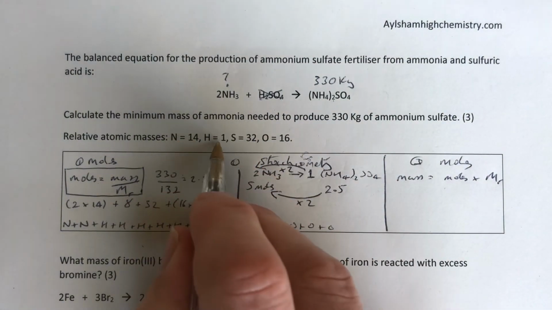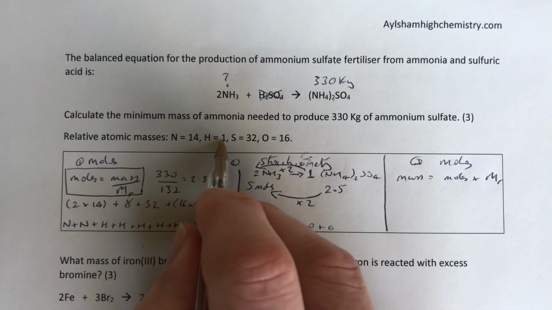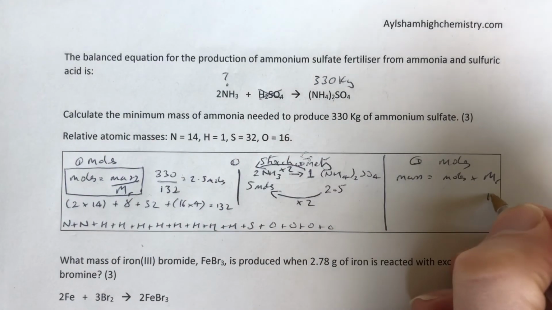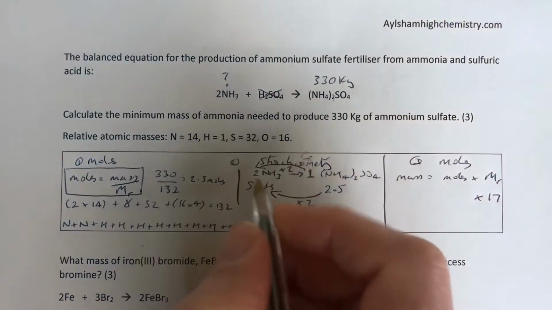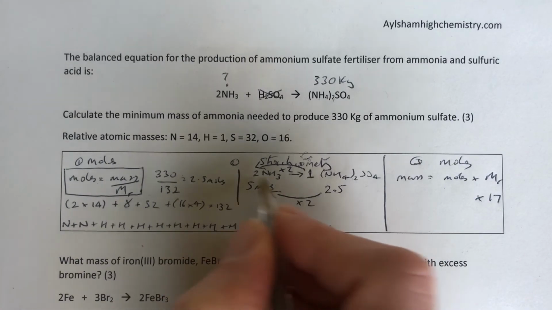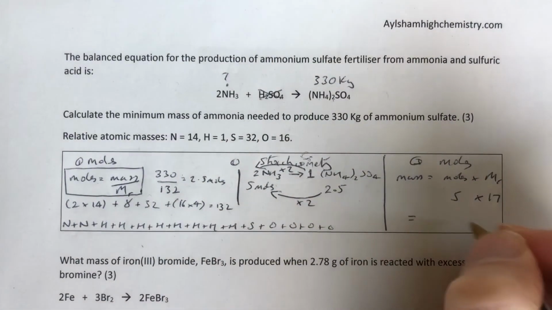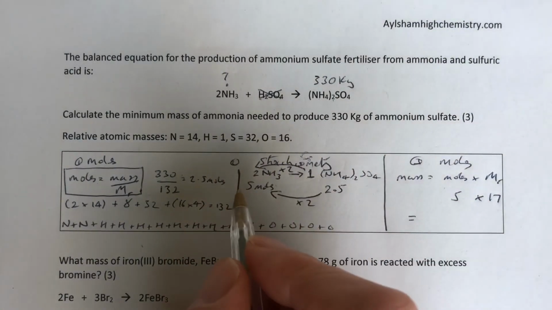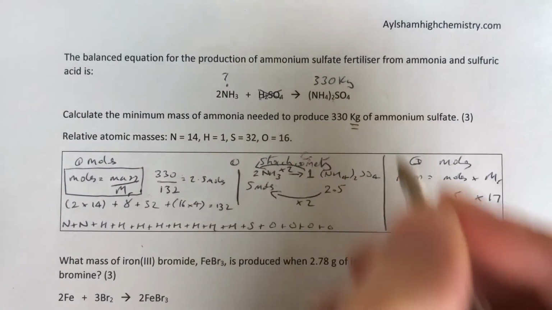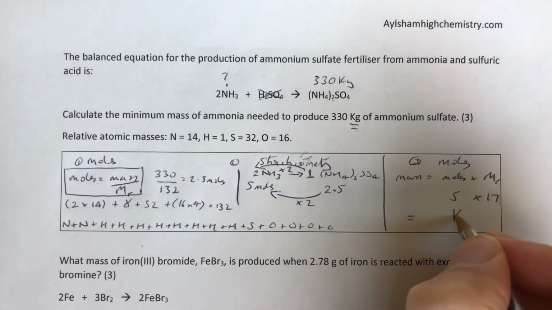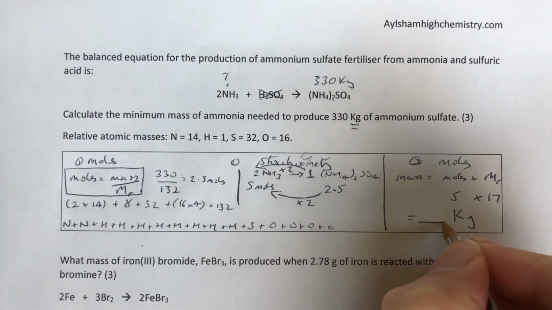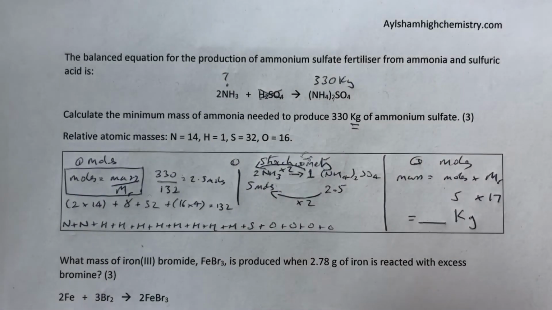1 nitrogen, 14, 3 hydrogens, 1 each, so 14 plus 3 is 17. 17 times. And we worked out in stage 2, there's 5 moles there, didn't we? So 17 times 5. And that will be our answer. And of course, the unit is whatever unit we started with. And we started with kilograms. So the unit is going to be kilograms at the end. So you can work out that answer and put it in there.